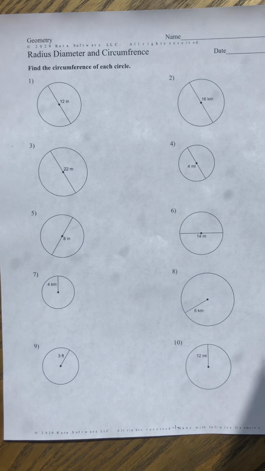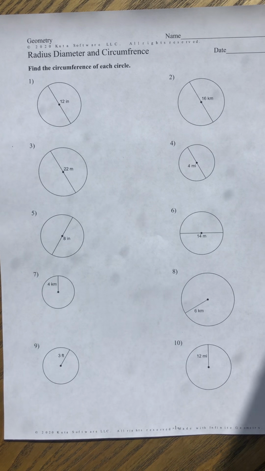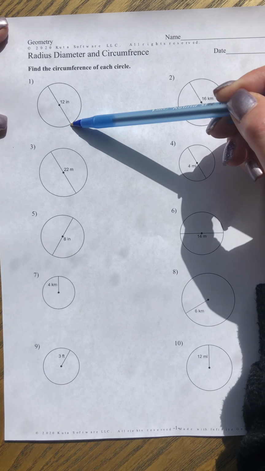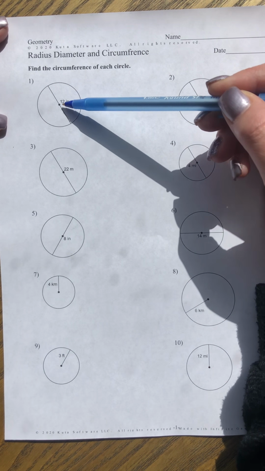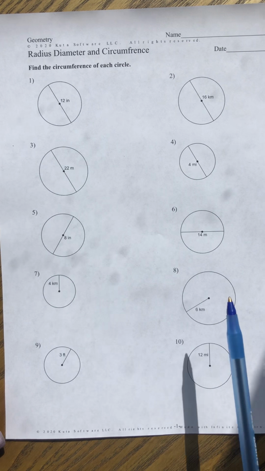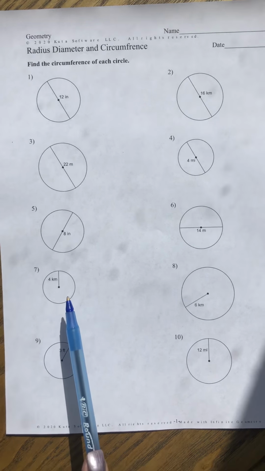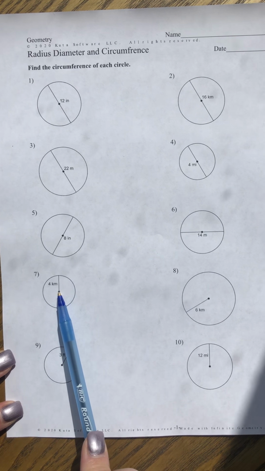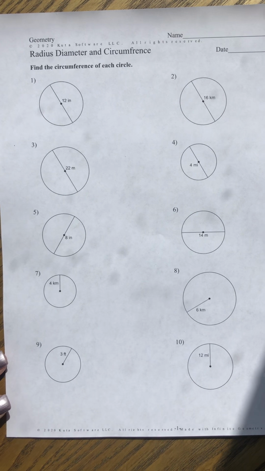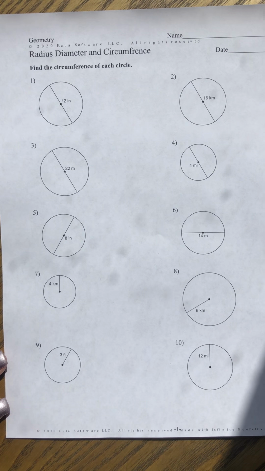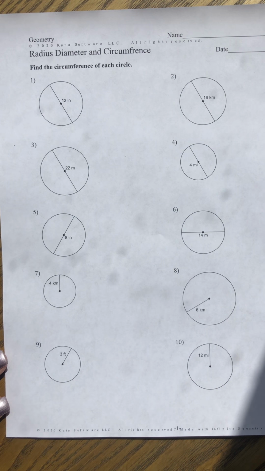When you're looking at this page, you'll notice in a couple of the problems that there's a line that goes across the circle all the way through the center. This is called the diameter. You'll also notice that there's some circles that have a line that goes from the outer edge of the circle to the middle of the circle. That is called the radius. Now that's halfway. The radius is half of the diameter.